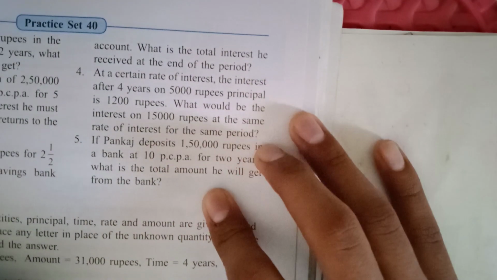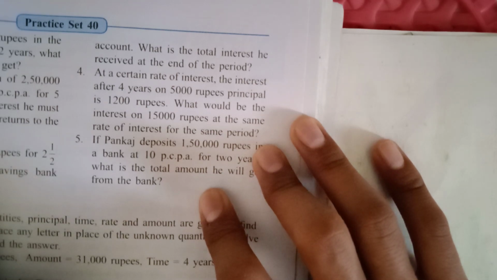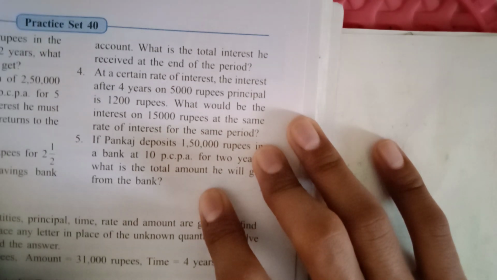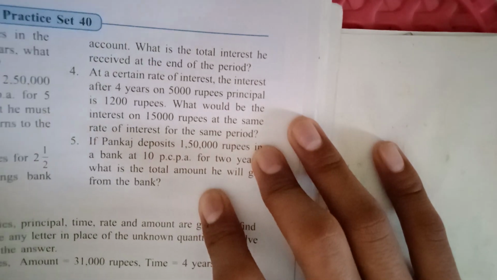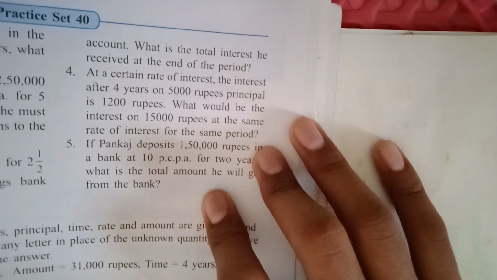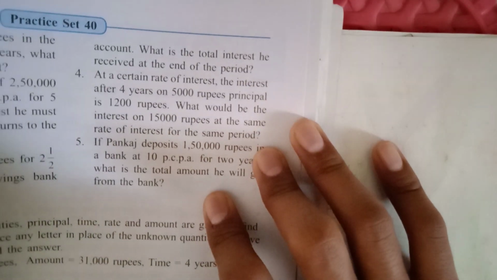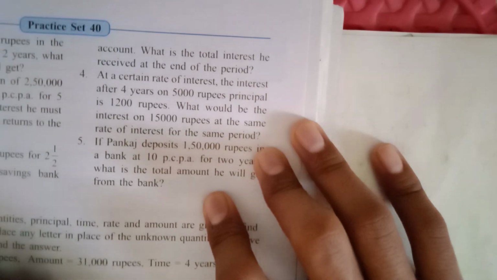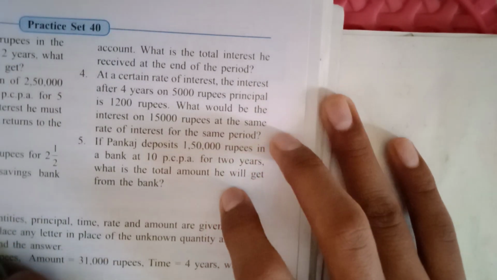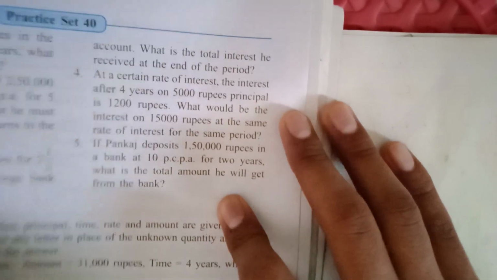Question 4. At a certain rate of interest, the interest after 4 years on 5,000 rupees principal is 1,200 rupees. What would be the interest on 15,000 rupees at the same rate of interest for the same period? So here we don't know the rate of interest. So the interest after 4 years on 5,000 rupees principal is 1,200 rupees. So what will be the interest on 15,000 at the same rate of interest for the same period? So let's see the solution.